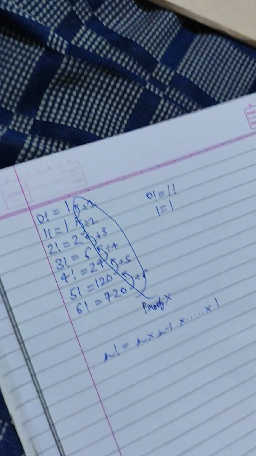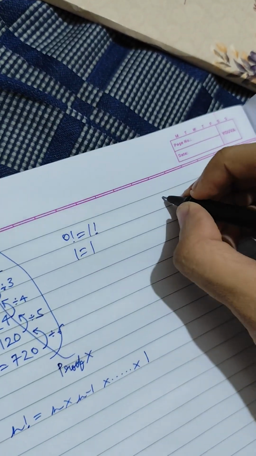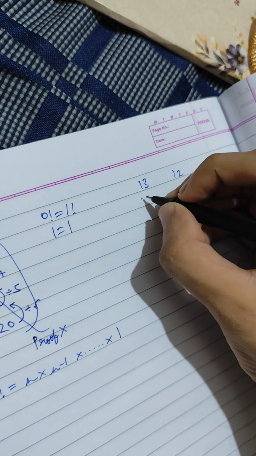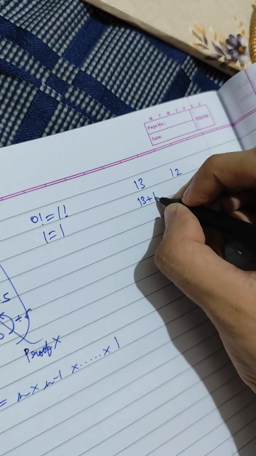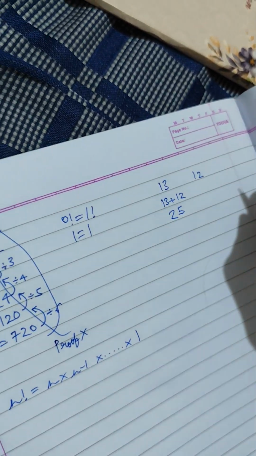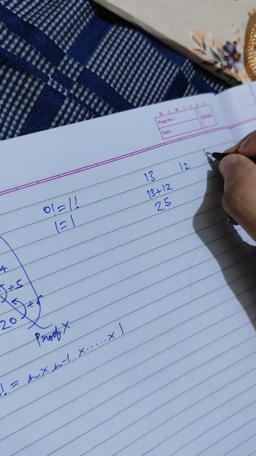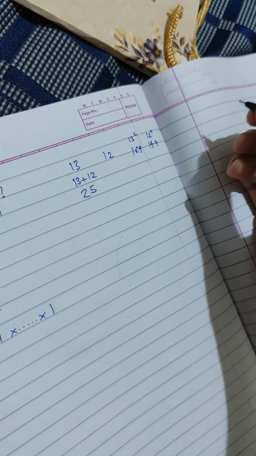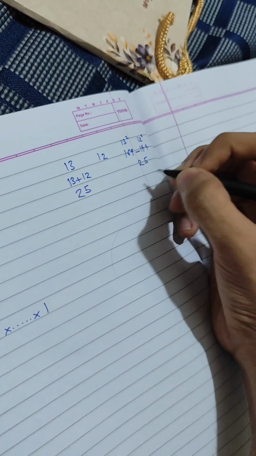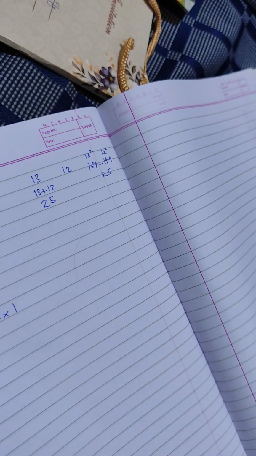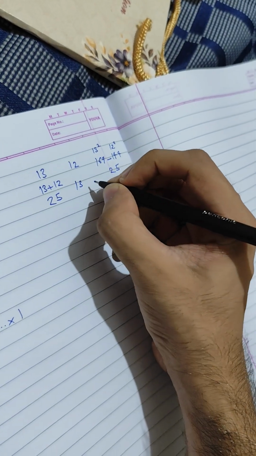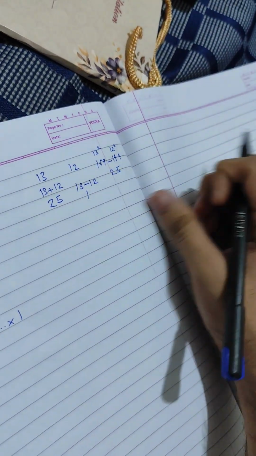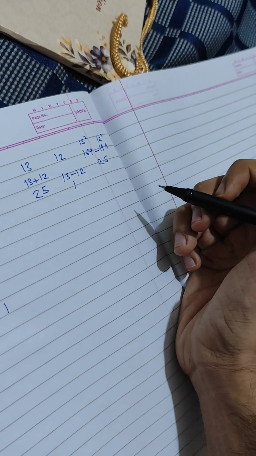Now, how does a mathematical proof actually work? Suppose we have 13 and 12. Okay, simple. Now, if I just simply do 13 plus 12, what would I get? 25. What if I do 13 square, 12 square? 169, 144. What if you subtract them? 25. Wow, quite nice now. What if you do 13, let us say, minus 12? You get 1, right? Now what is the connection in this?